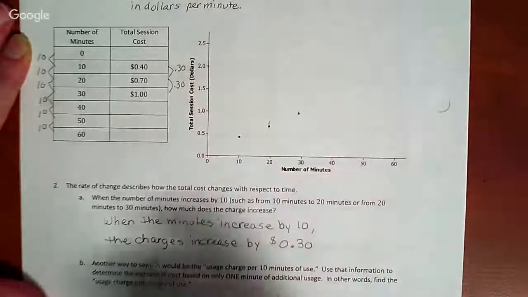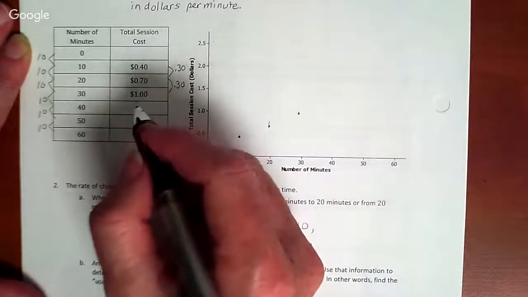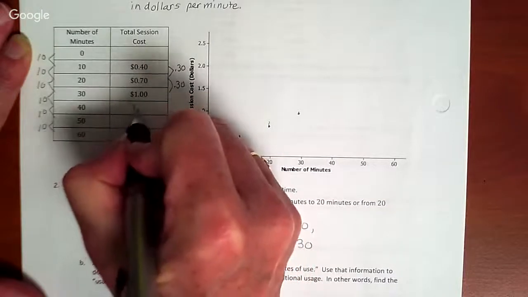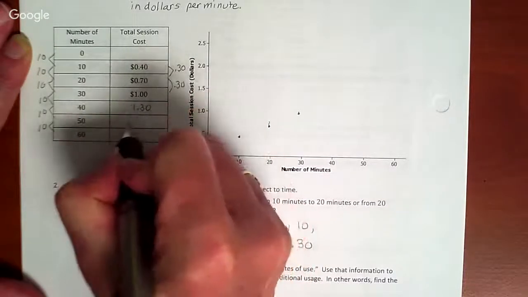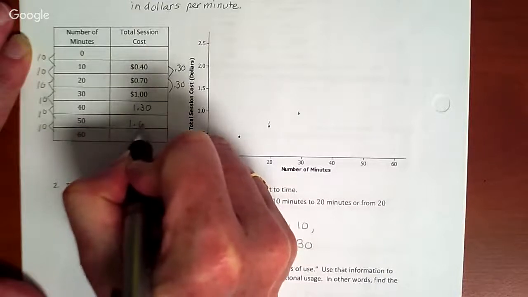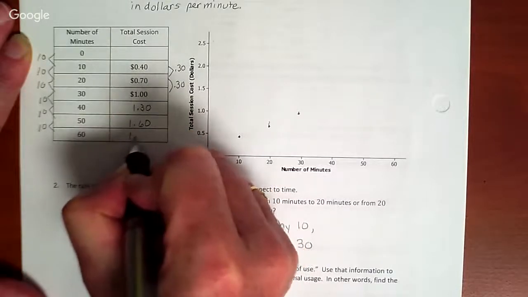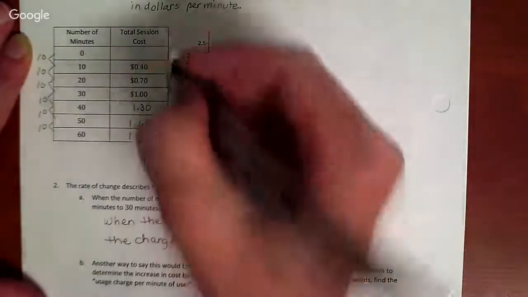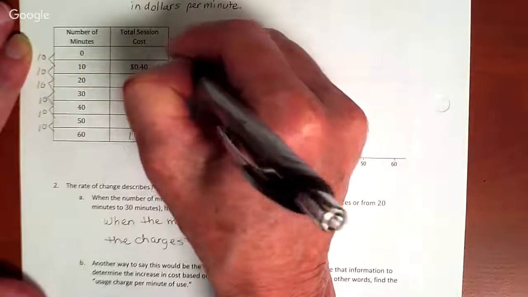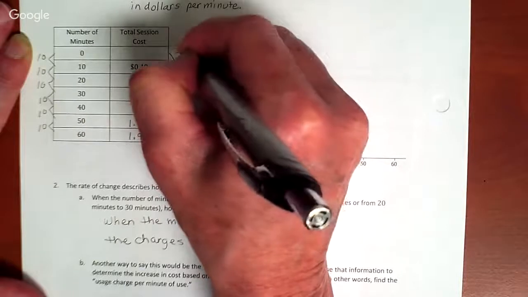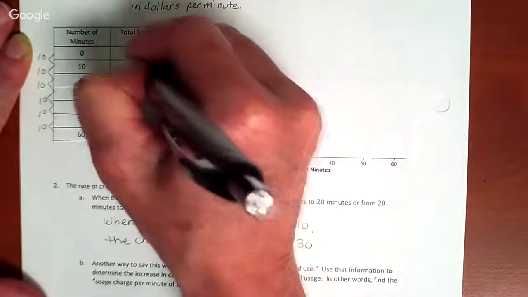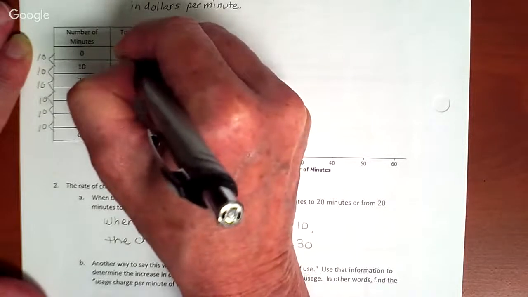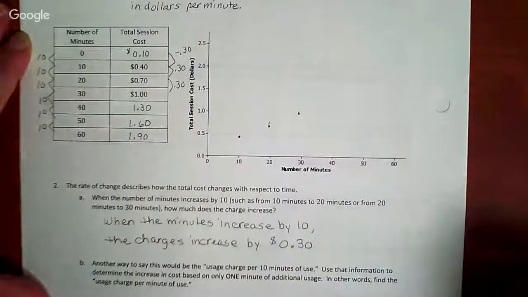So if we continue this pattern, we would go to $1.30, $1.60, and $1.90. To go to the number before it, we would have to subtract 30 cents from the 40 to get 10 cents for the value of 0.